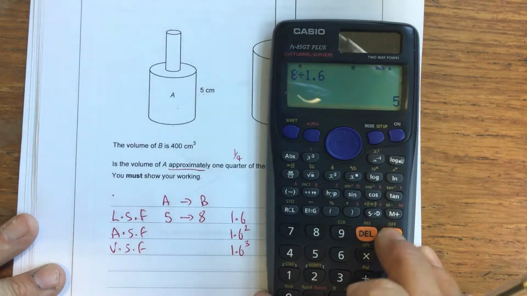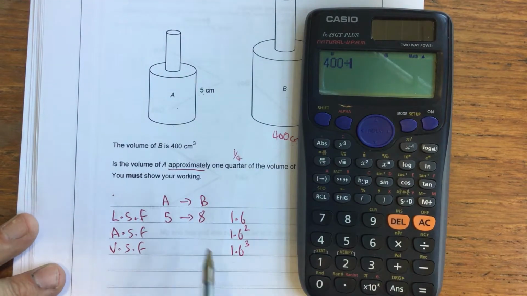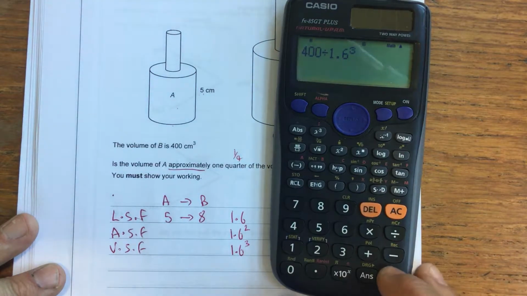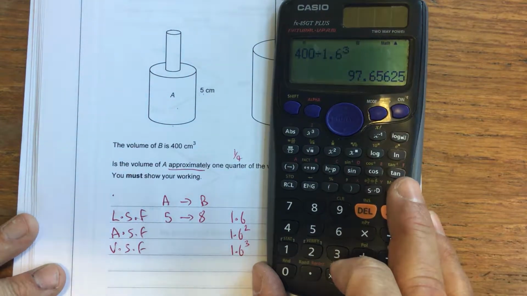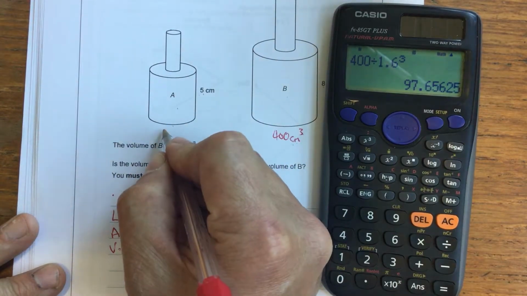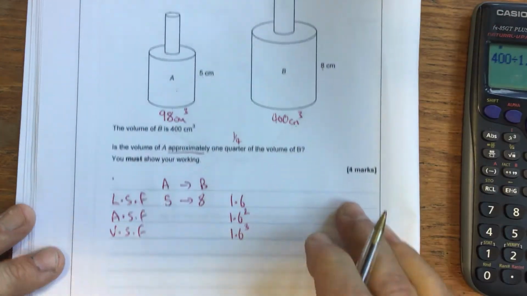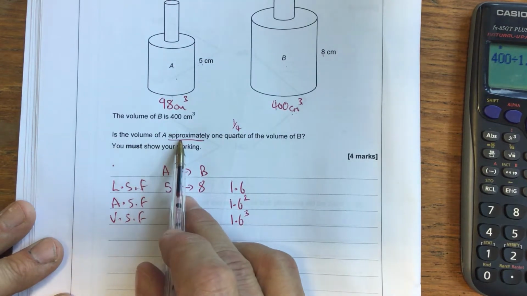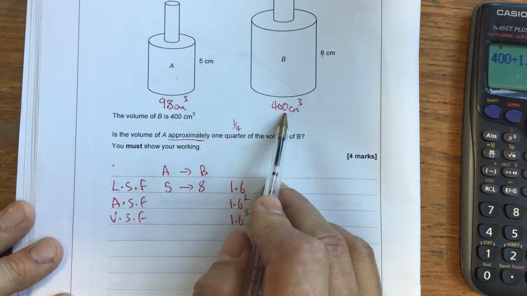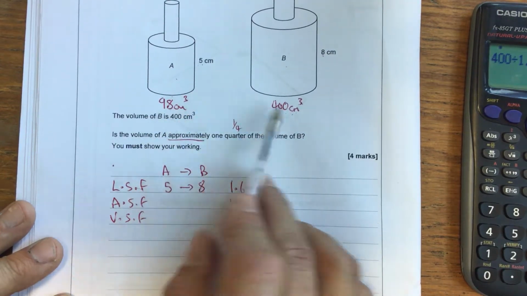That worked. So now let's do 400 centimetres cubed divided by my volume scale factor, which is 1.6 to the power of 3, and that gives me 97.65625. So let's say that the volume of this thing here is 98 centimetres cubed approximately. And then the question is saying, is volume A approximately 1/4 of volume B? Well, if we compare 98 to 400, it's pretty similar to saying 100 to 400. So yeah, that's a quarter, 1/4 of that amount.